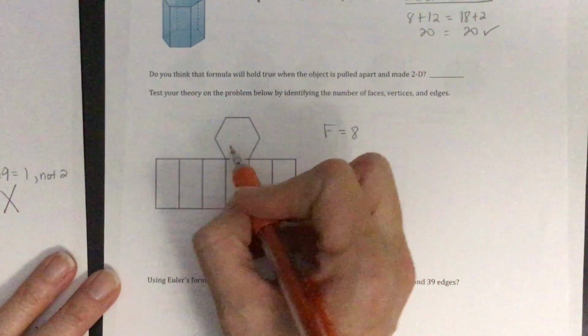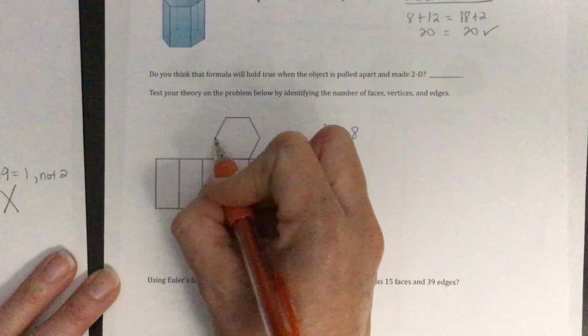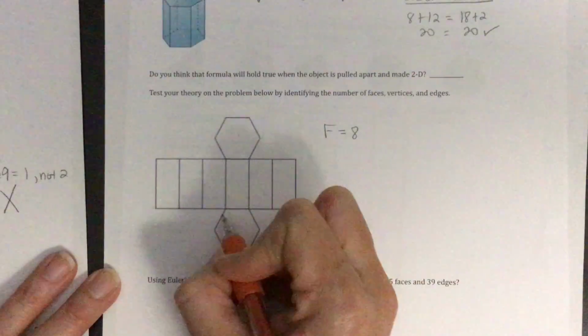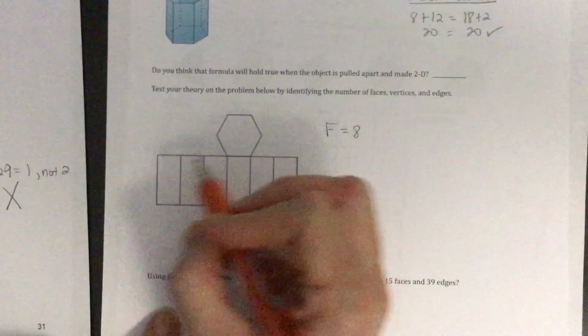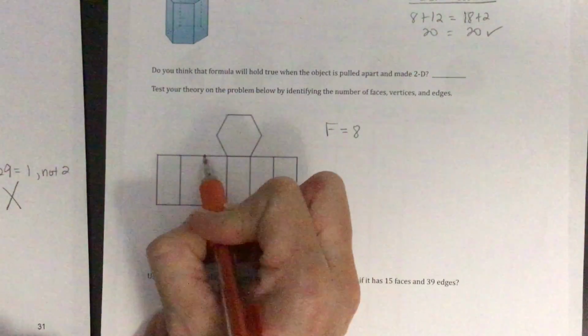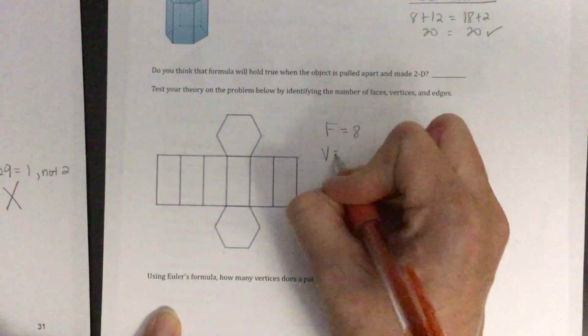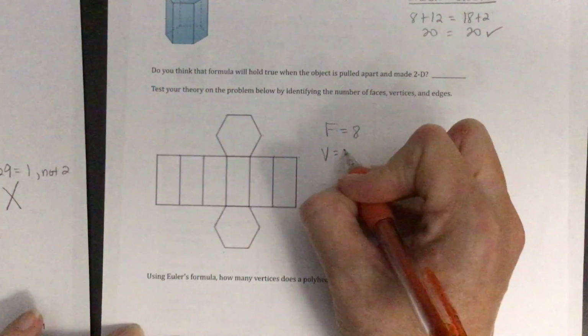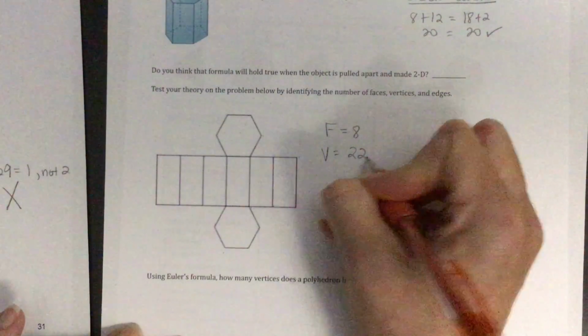So if we count the corners of all the shapes we see, we're going to have 1, 2, 3, 4, 5, 6, 7, 8, 9, 10, 11, 12, and then 13, 14, 15, 16, 17, 18, 19, 20, 21, 22. So if I count them as corners or where line segments are meeting up, there would be 22.